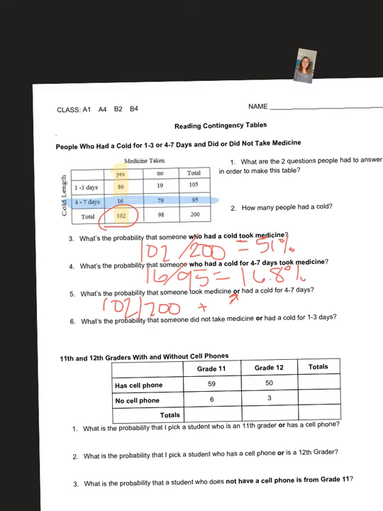And now I need those who had a cold for 4 to 7 days. That would be these people. However, I can't write down 95 because if you notice right here, these 16 people I've already counted. I counted them in the group that took medicine. If I count them again in this group for 4 to 7 days, that's like saying 16 extra people answered this question.